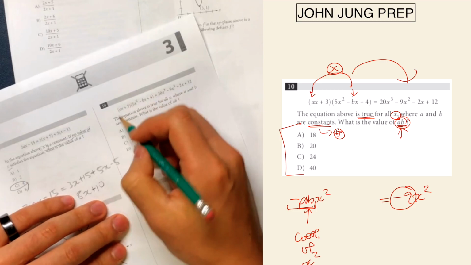I go back on this side and see if there was another term with x squared. And it turns out there was 3 times 5x squared, and if you do that, it gives you plus 15x squared. So I added that in there, plus 15x squared. I checked one more time to see if there was anything else, and there was nothing else.